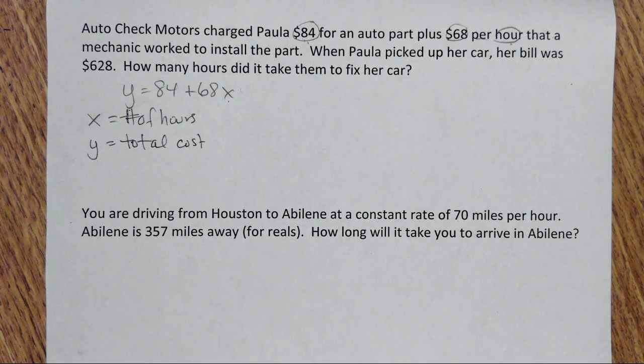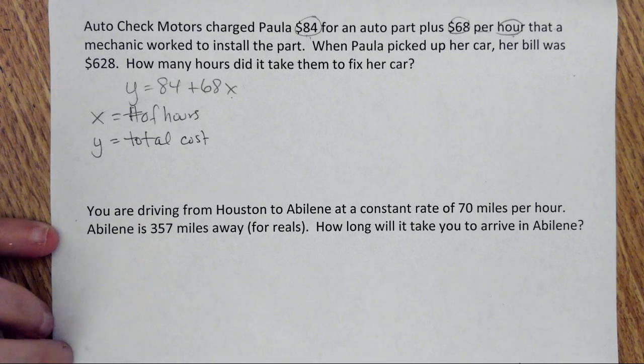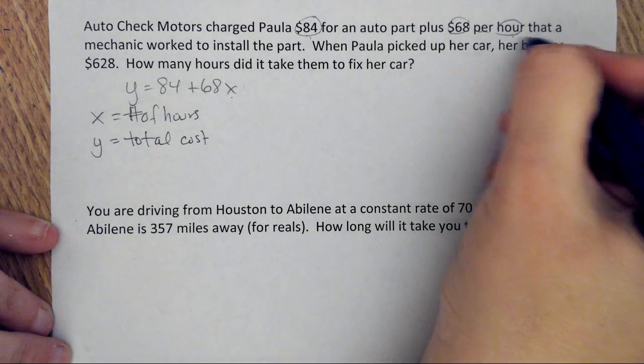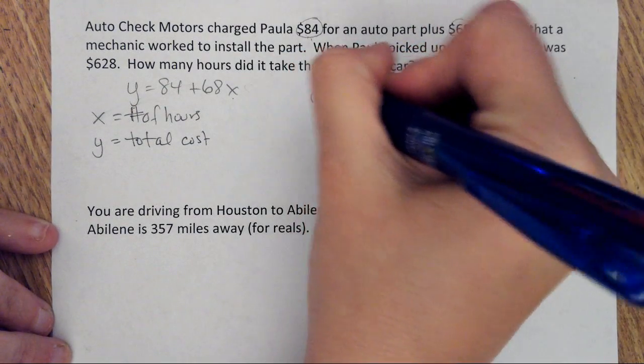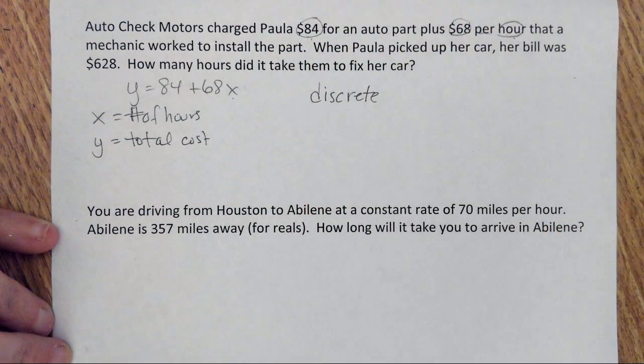What do you guys think? Do you think this data is discrete or continuous? You're absolutely right. They don't charge you continuously. When you get work done on your car, they might charge you by the quarter hour. I've seen them do like 8.5 or 8.25, but they don't really go much lower than that. They're not going to prorate you completely. So we're going to say that they're actually charging us per hour. In either case, this data would be discrete.